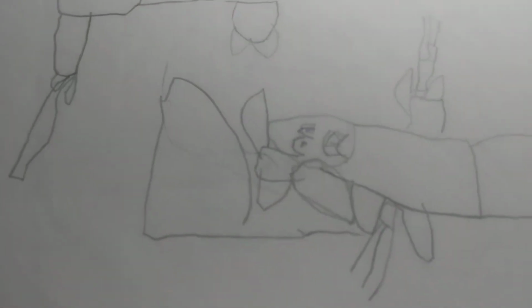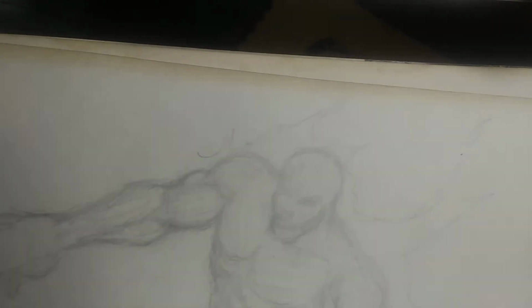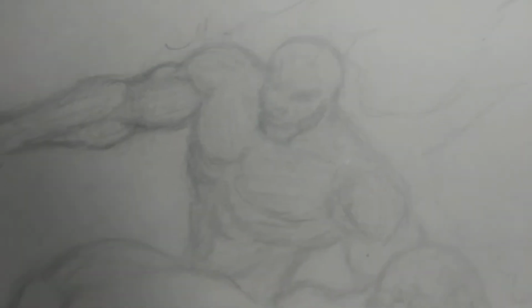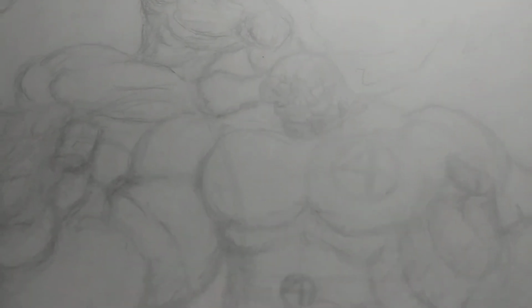So, one of the kids' drawings, the nephew's, not my nephew's, niece. Another one of the nephews. Oh, my Fantastic Four. This is my Fantastic Four. This is supposed to be Johnny. And then the Thing. Did he have a cigar? Yeah, he does have a cigar. See? See the cigar?